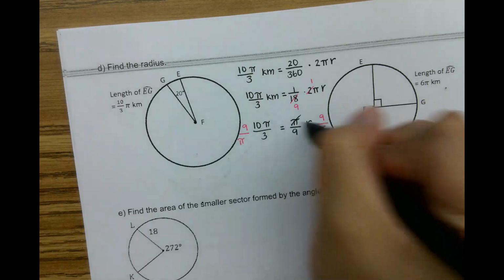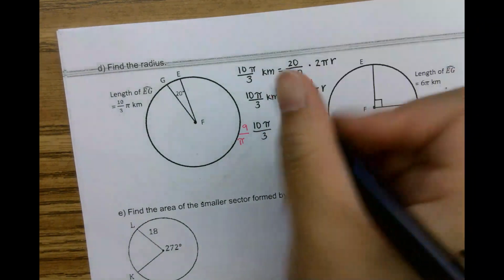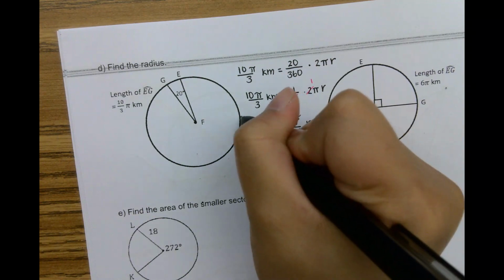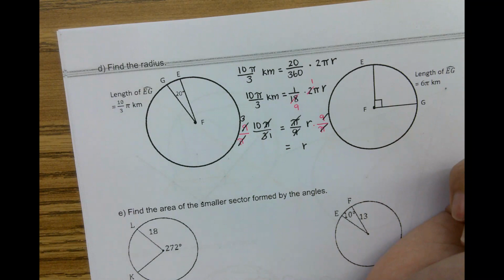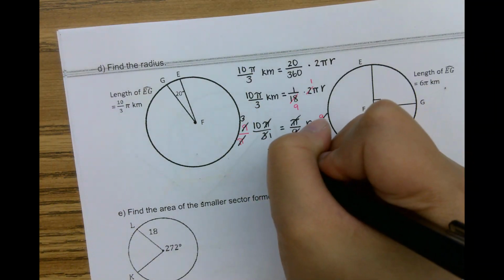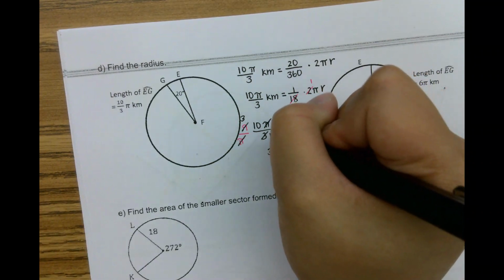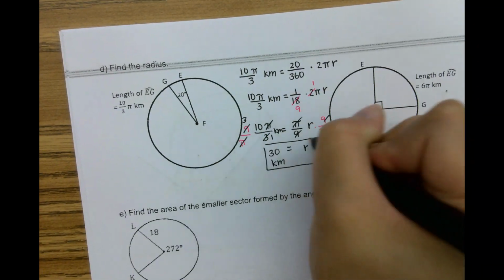So pi and pi cancel, 9 and 9 cancel here, so the radius, 9 divided by 3 is 3, so 3 over 1. The pi and the pi undo each other, right? Times pi divided by pi. So this is just 3 times 10. This is 30. And then, oh, I kept forgetting my kilometers. So 30 kilometers is my radius.